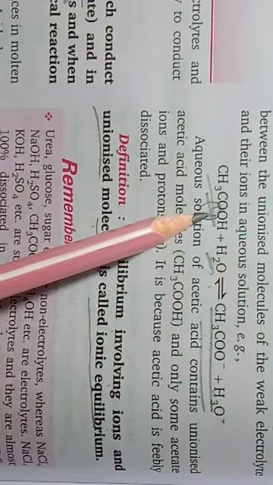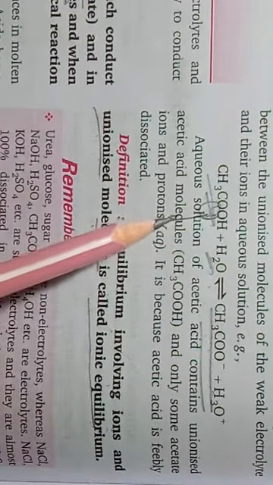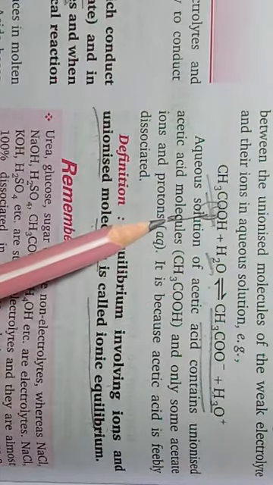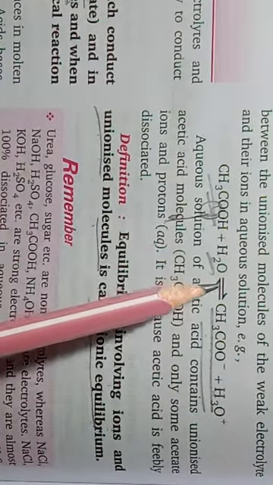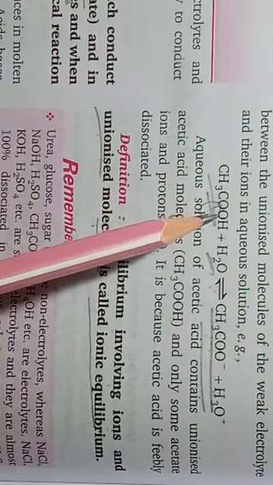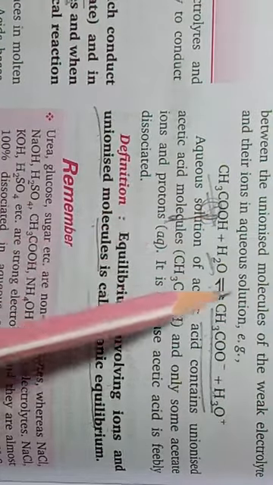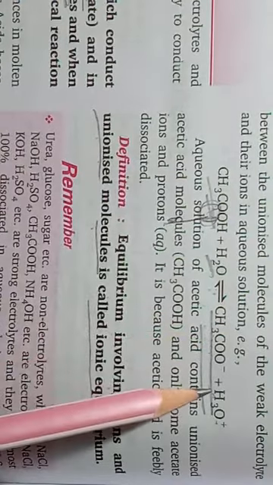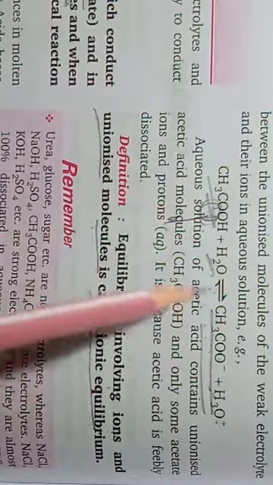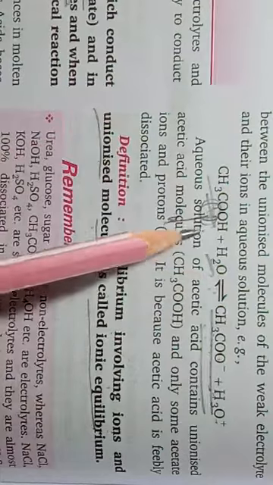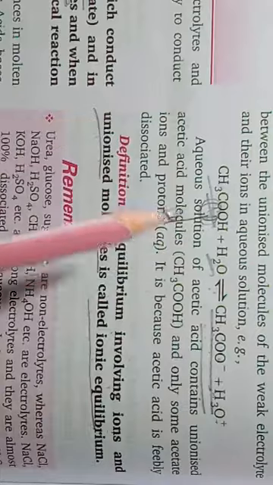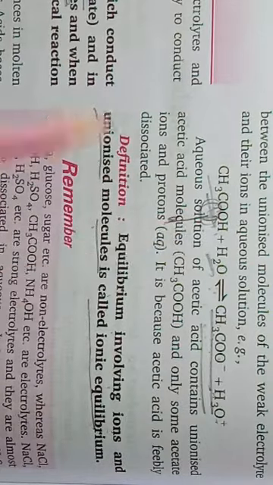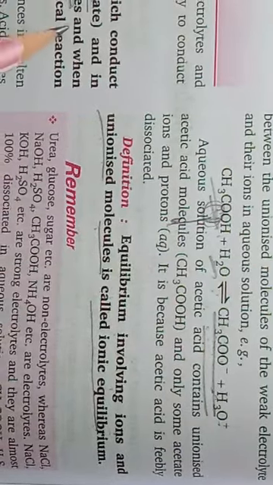Out of 4 moles, a few moles will be present in water in the form of undissociated molecules, and a state of equilibrium will be present between undissociated molecules and dissociated molecules. Such equilibrium present in these reactions is studied under the ionic equilibrium heading.